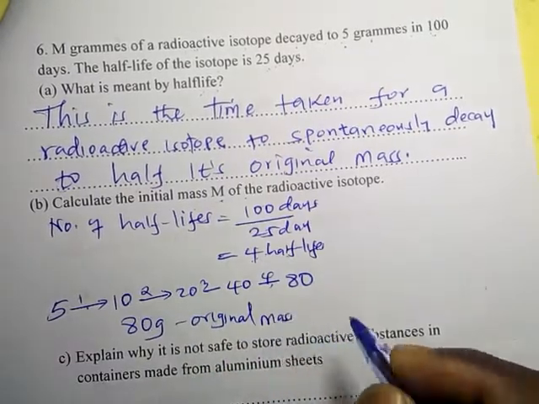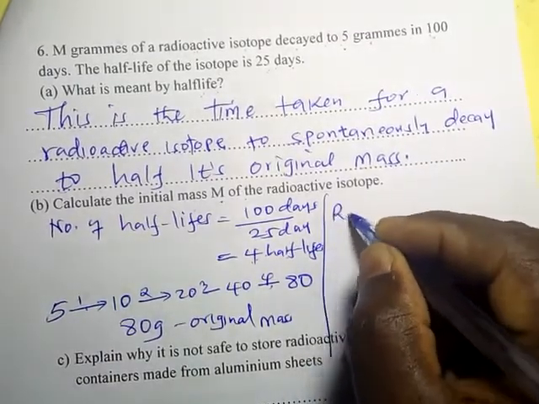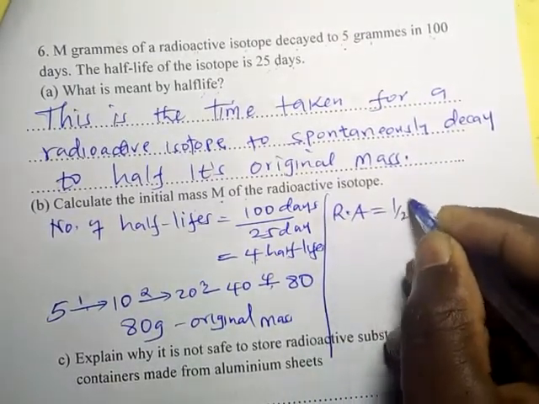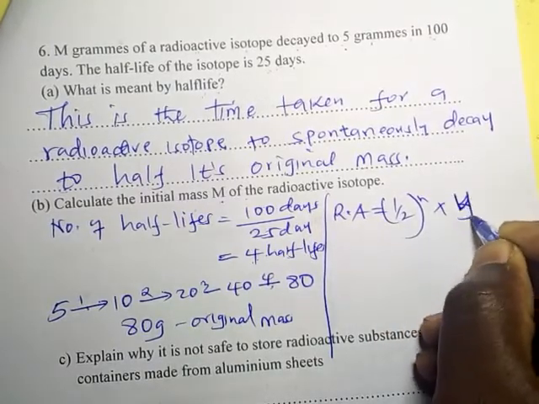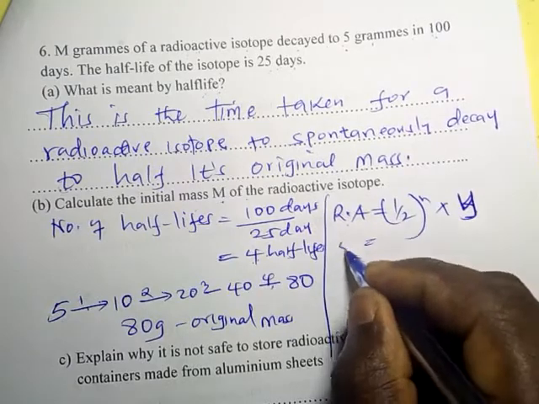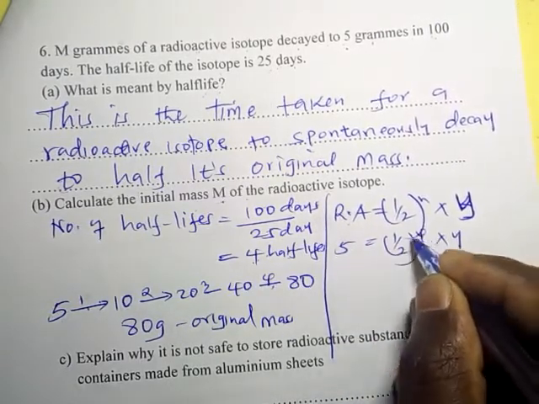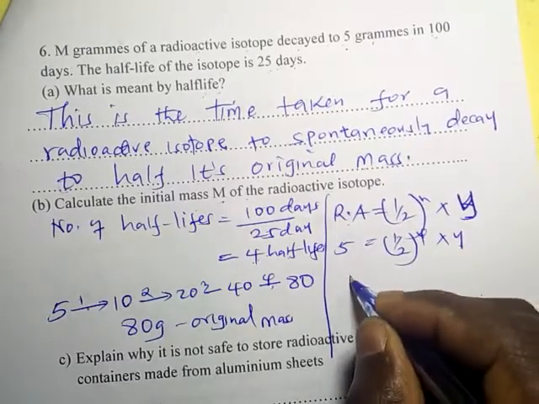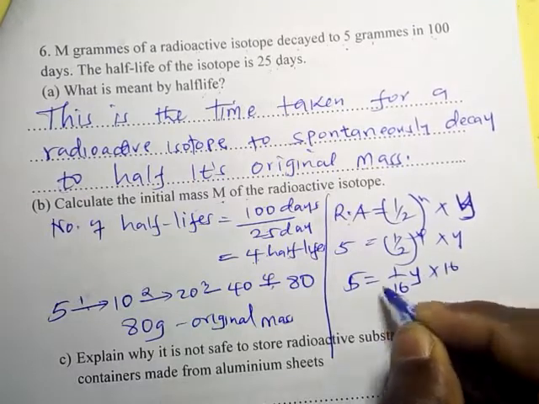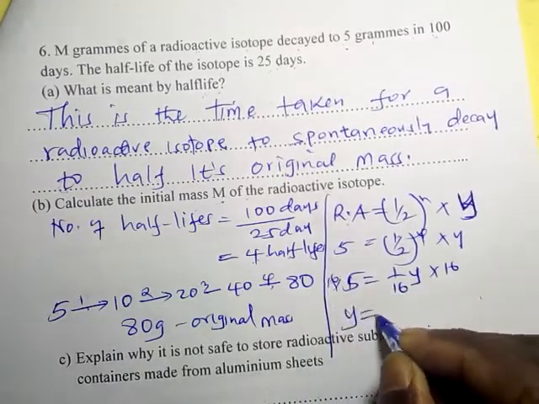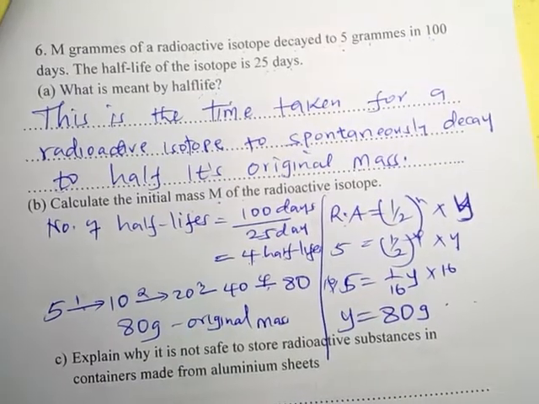You can use the formula also, saying that the remaining amount equals a half to the power n times y, or x. Remaining is 5, which is a half to the power 4 times y. If you raise it to 4, this one will give you 5 equals 1 over 16 times y. Times 16 on both sides, and y equals 80 grams original.